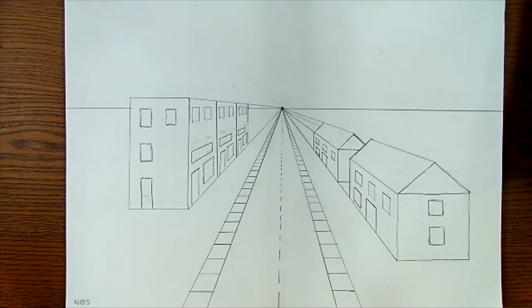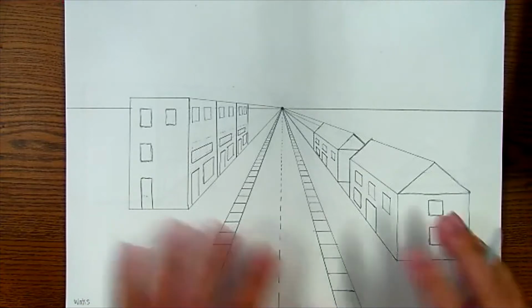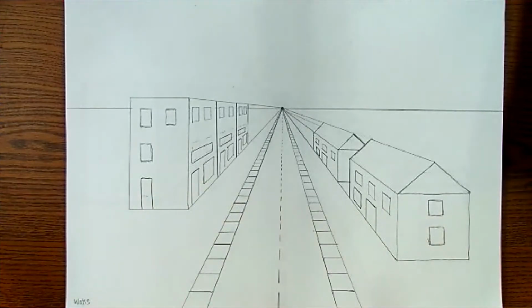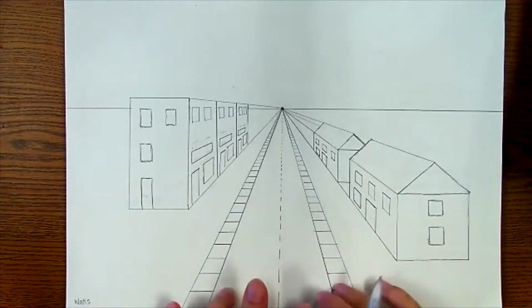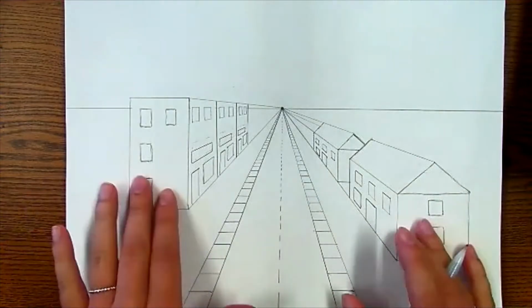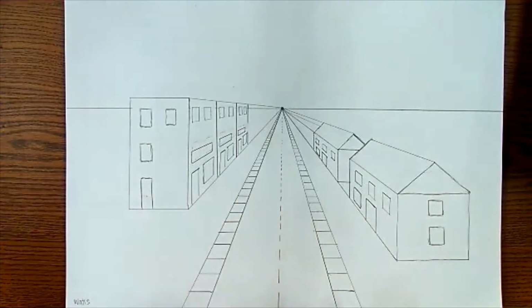Hey everybody. So we're going to be continuing on our 1-point perspective cityscape project. And we're going to be using the same drawing that we started last week with our 5 buildings, where I showed you how to draw a road, a sidewalk, buildings, as well as adding doors and windows. So today's task is to add additional elements to our drawing to enhance the look of depth within our picture.